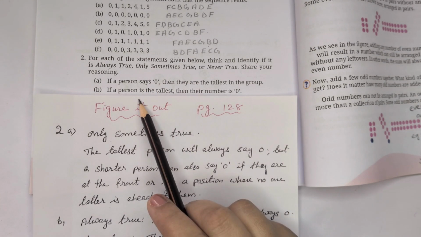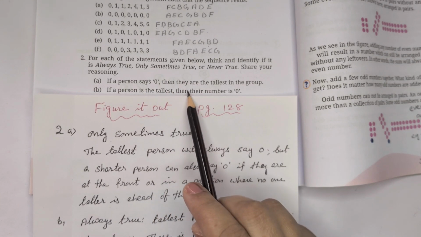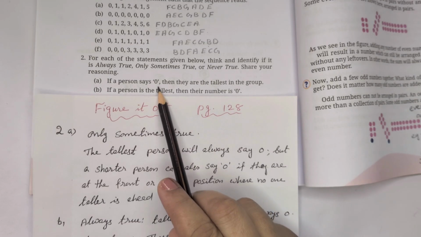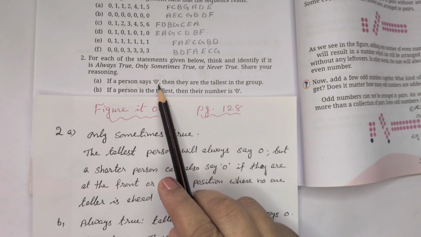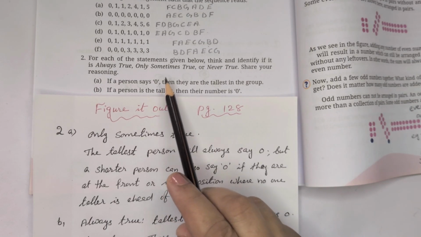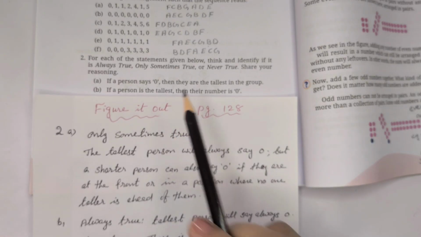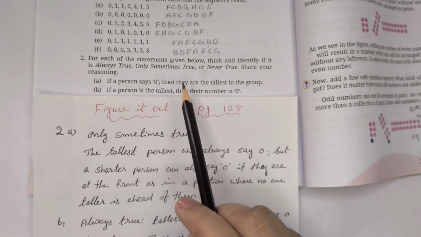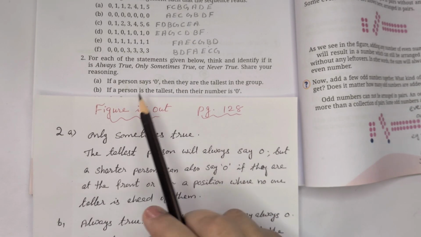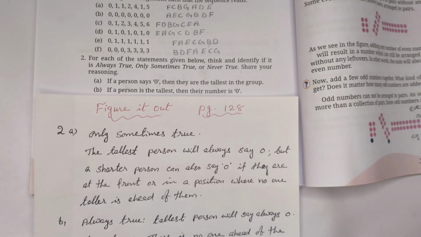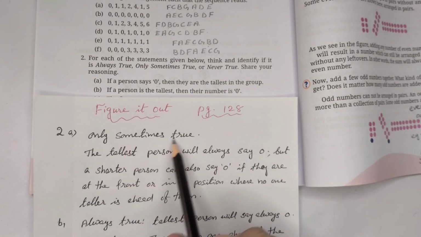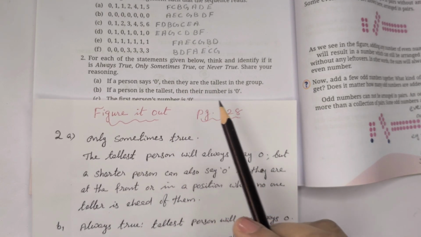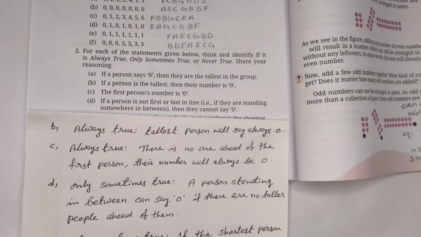That means even the shortest person can say 0. For example, if the shortest one is standing in the first position, he has to say 0. So the statement is sometimes true, not always.